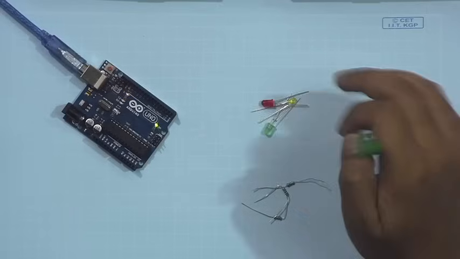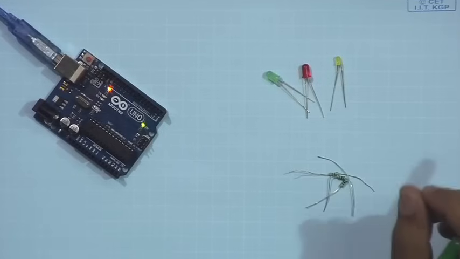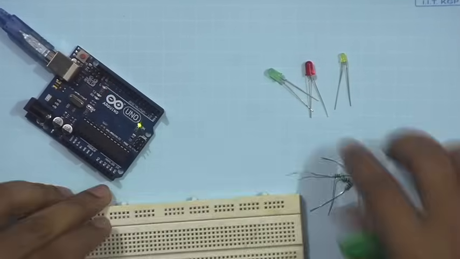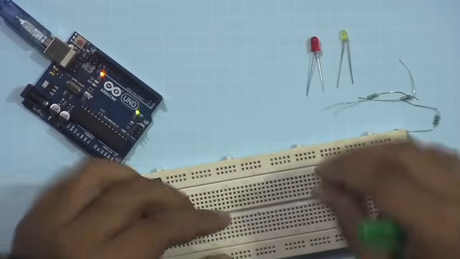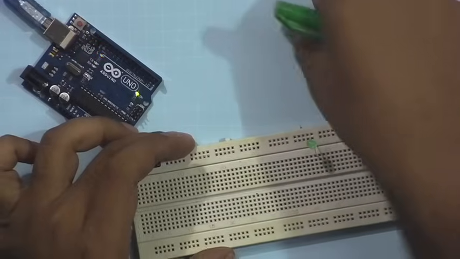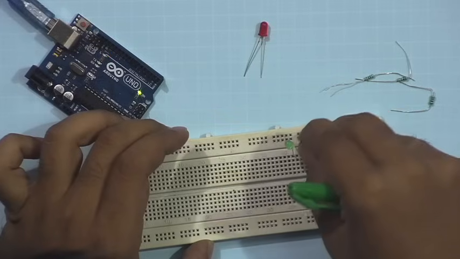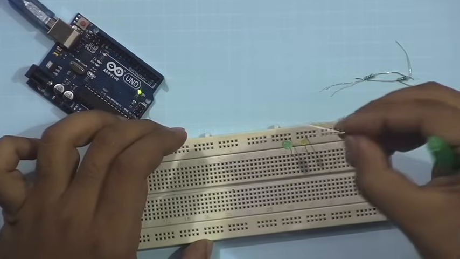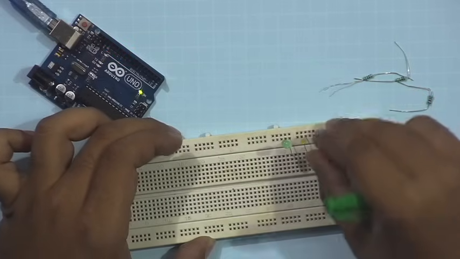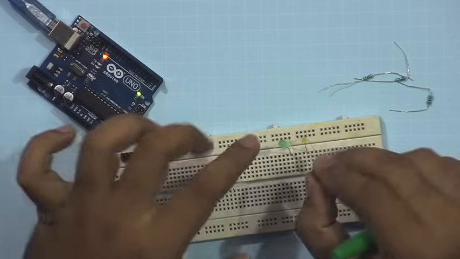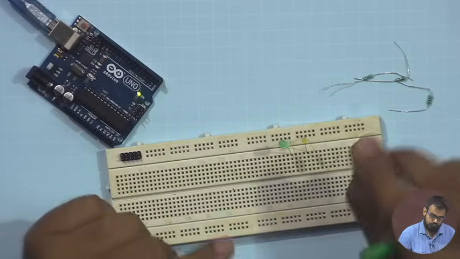I have 3 differently colored LEDs, red, green and yellow. I have 3 330 ohm resistors. I have an Arduino Uno and I have a breadboard. I'll just connect these sequentially. Green, yellow, red. You must always remember this convention: the smaller pin is for ground, the longer pin is for positive signal.